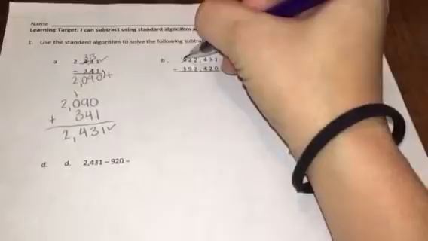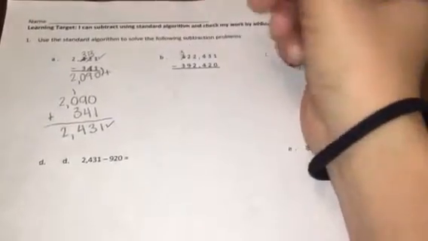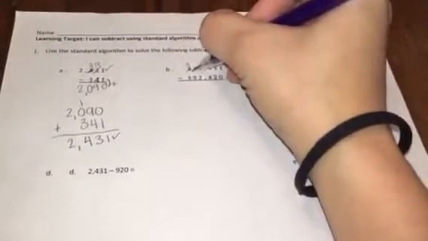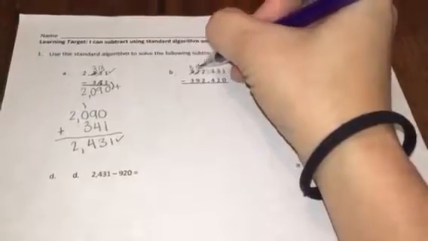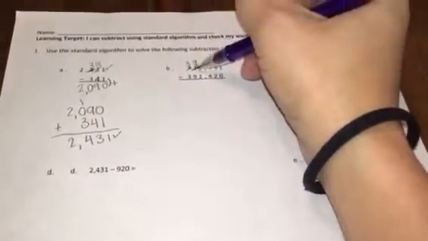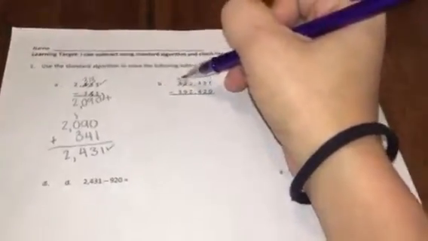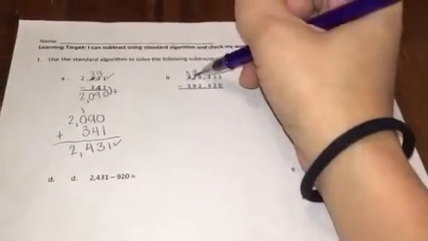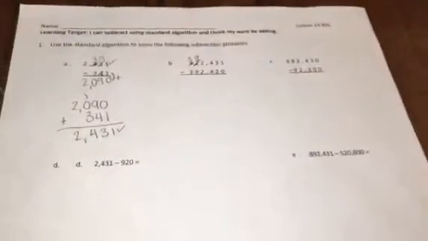So that means we're going to have to borrow from my hundred thousands place. When I do that, this 4 becomes a 3, and then this 2 will become a 12, because remember, it takes 10 ten thousands to make 100,000, and we moved 100,000 over, so we're just adding 10 to that 2. Alright, now we're ready to subtract.